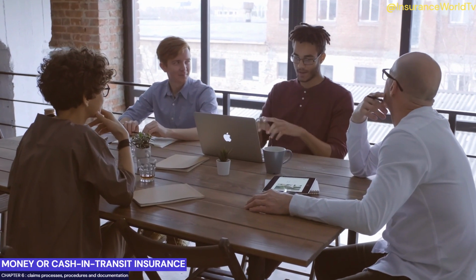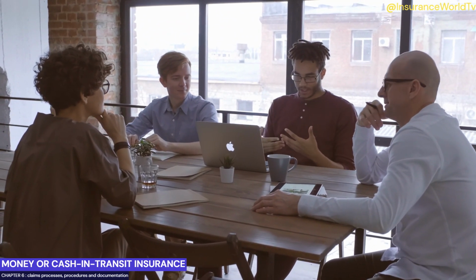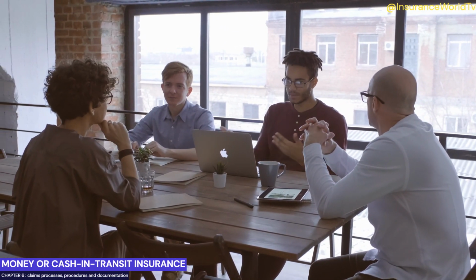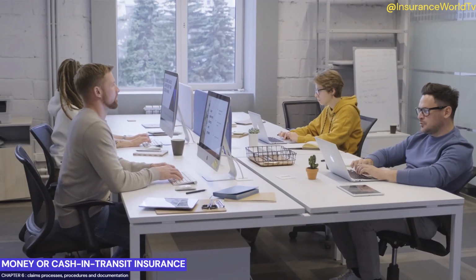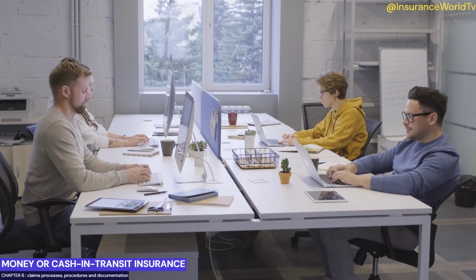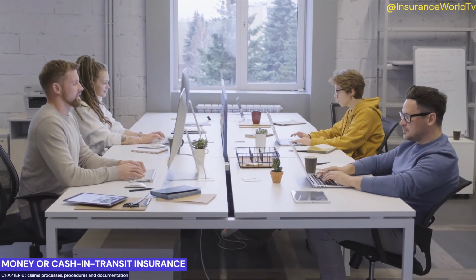11. Settlement payment. If you accept the settlement offer, the insurer will issue a payment for the approved amount. Payment is typically made according to the terms of the policy and the agreed-upon method. 12. Claim closure. After the settlement payment has been made and any necessary documentation is provided, the claim will be closed. It's important to follow the claims procedures and provide accurate and timely information to the insurer.